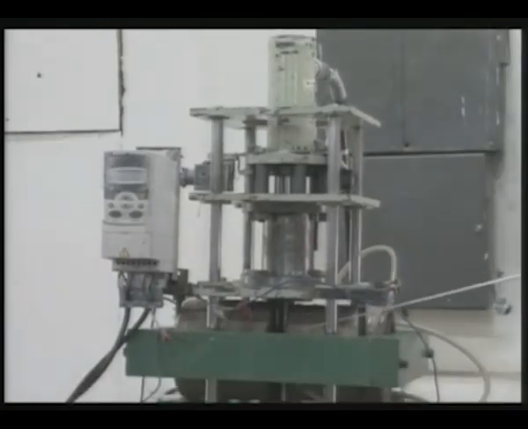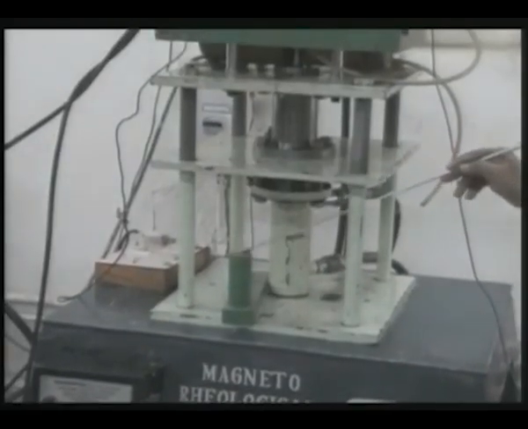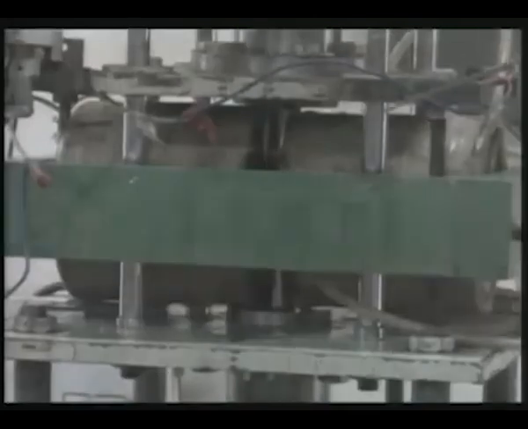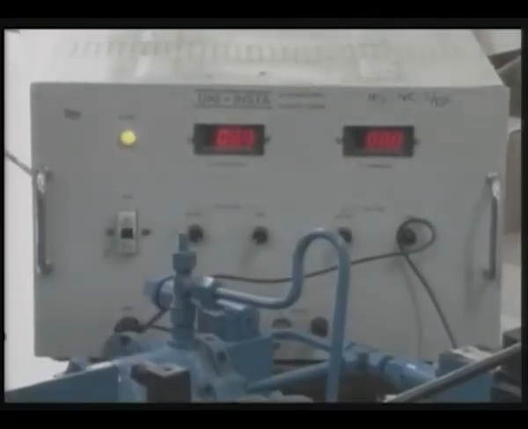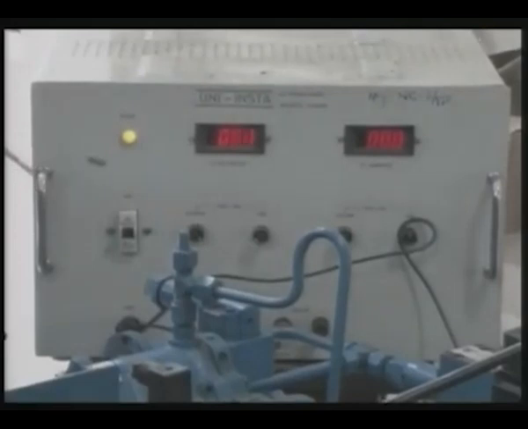The core material of this electromagnet is made of cold rolled annealed steel. The market name of this core material is Bright Bar. It has 2 cylindrical cross-section cores which are inserted inside. This is the DC power source of this electromagnet. It can supply up to 10 ampere current to the electromagnet.